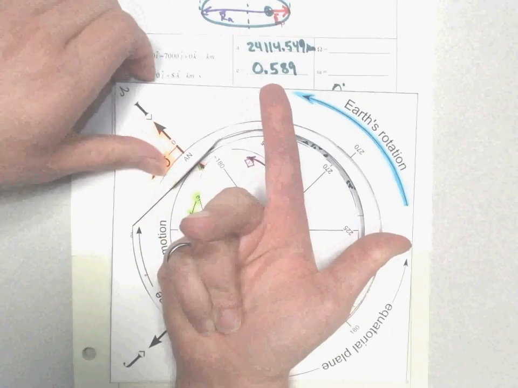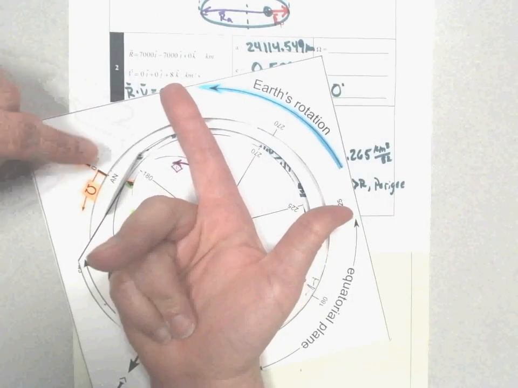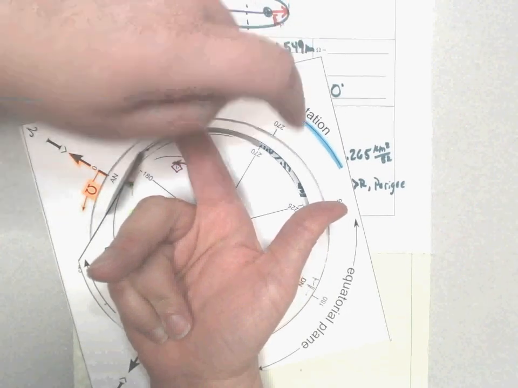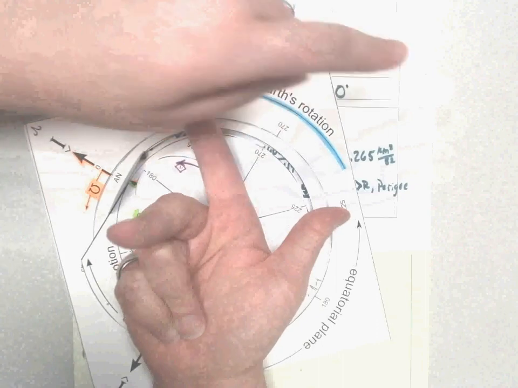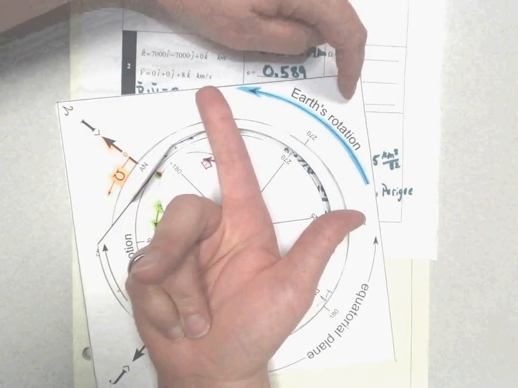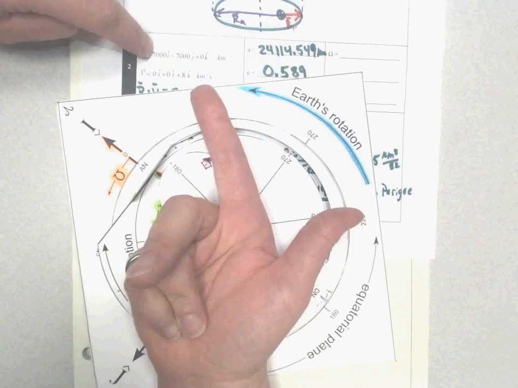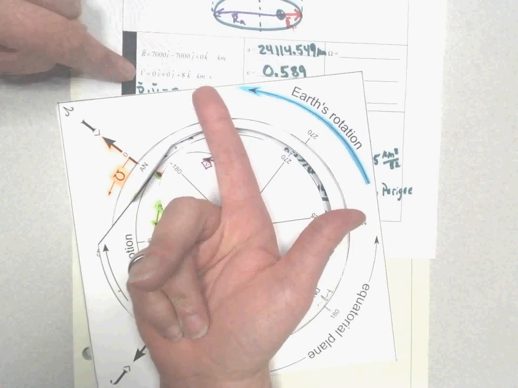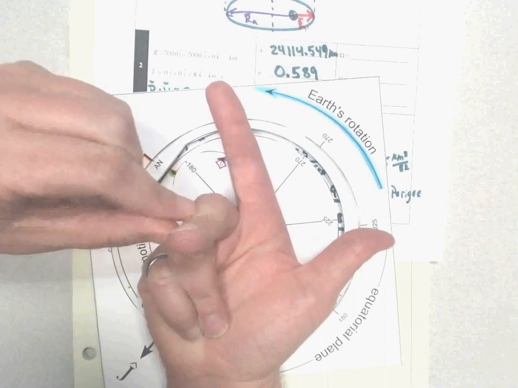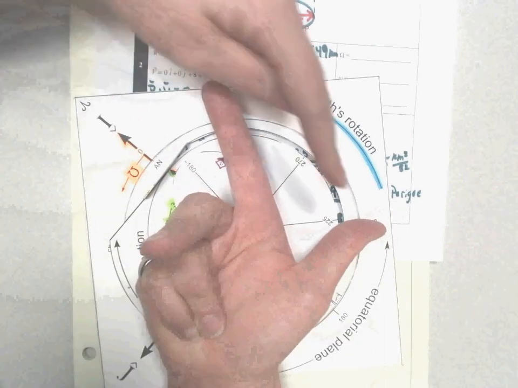Or, without using the number, we'll say it's between my negative J and my negative I, over here, right? So my R is between I and negative J. My V is in the positive K, straight up. So my H is over here.